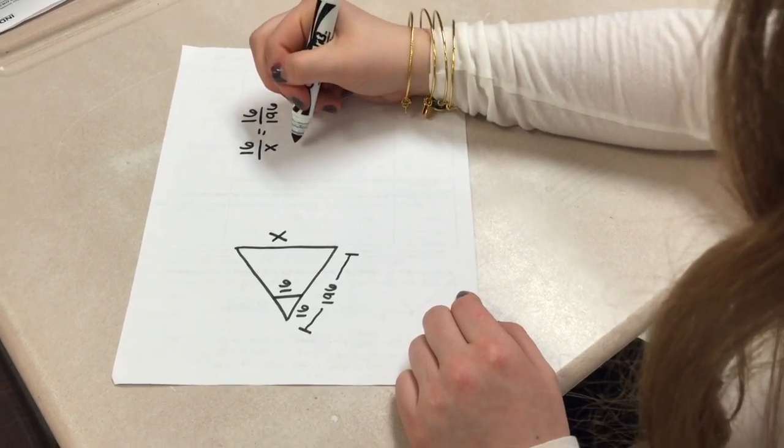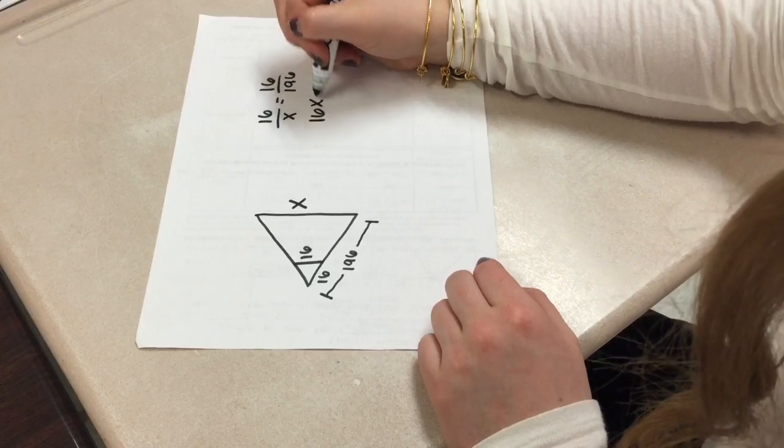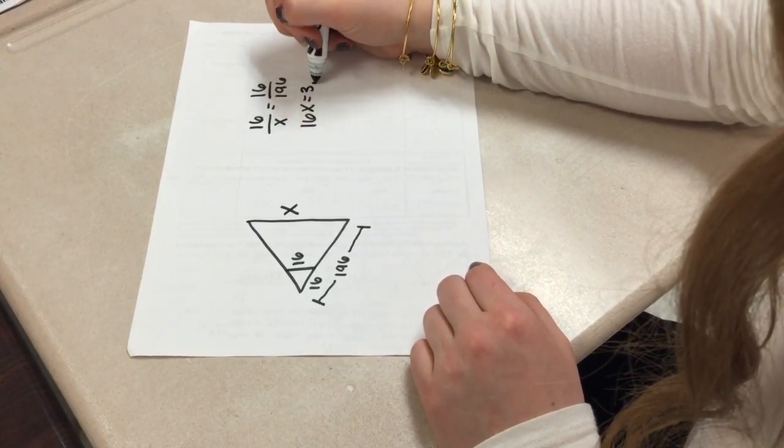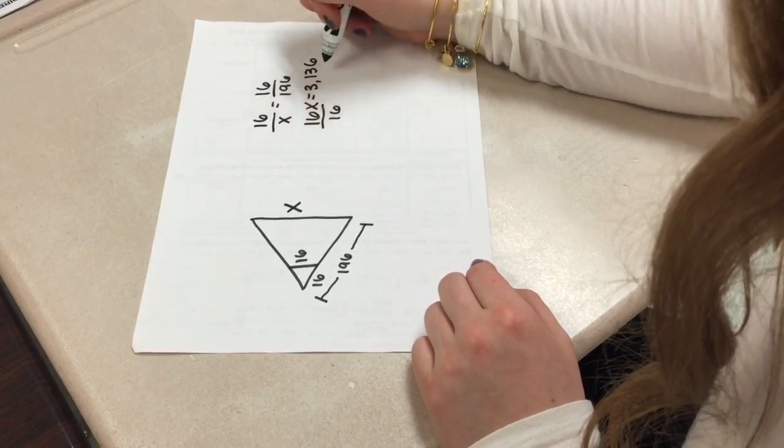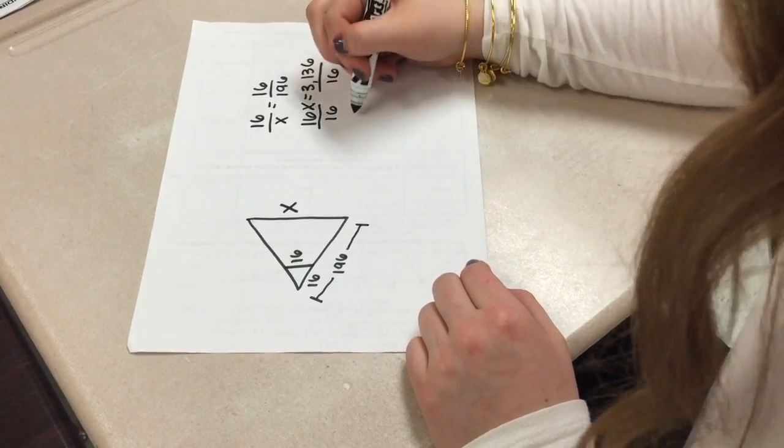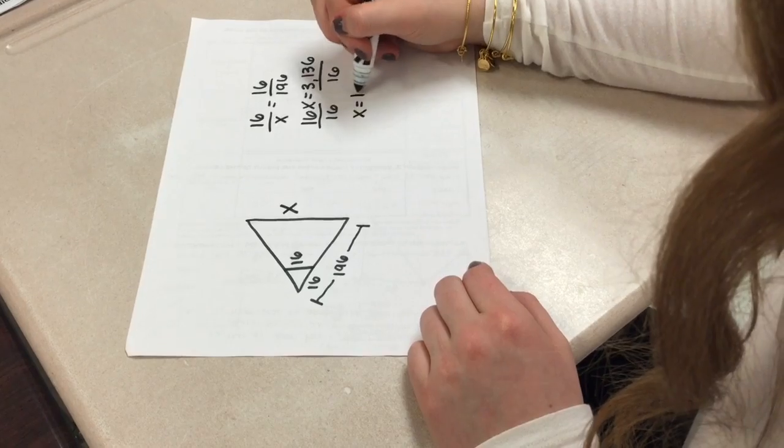Keep in mind that the small triangle inside the large triangle is a triangle that was made by the ruler becoming parallel to the locker, and then the large triangle is the yarn and the locker combined. Once we solved for x, we learned that the locker is approximately 196 centimeters.